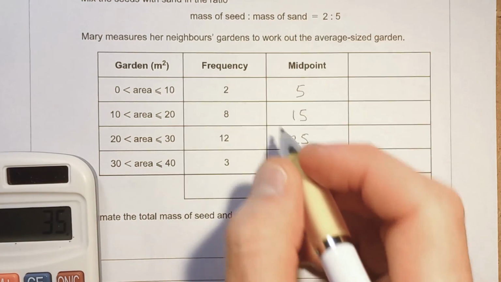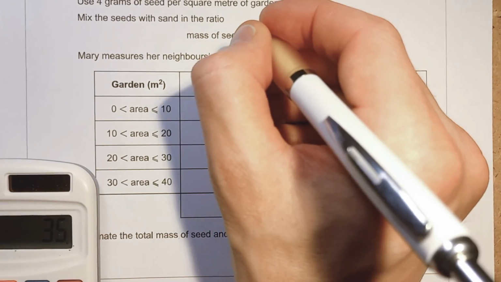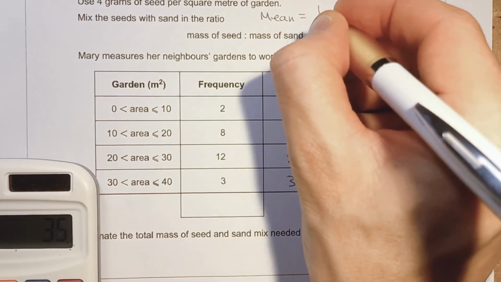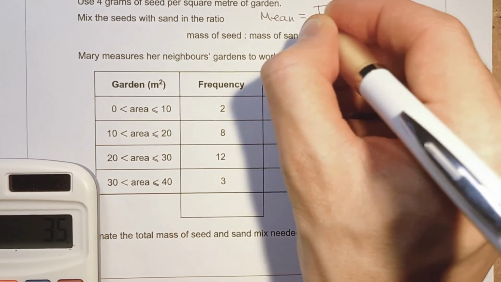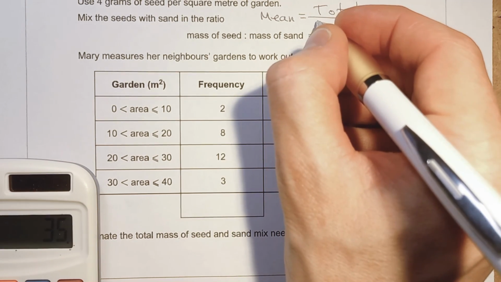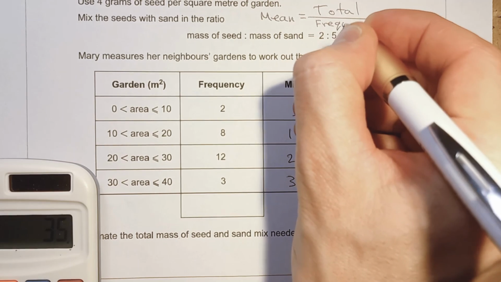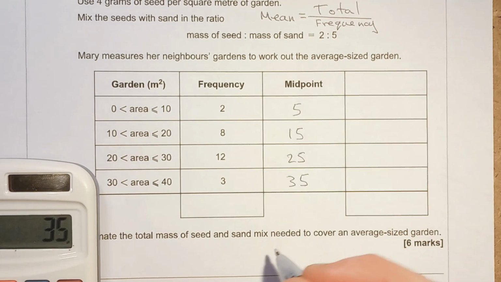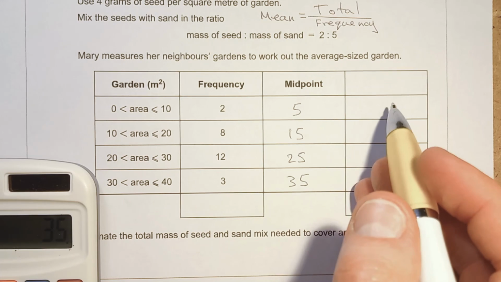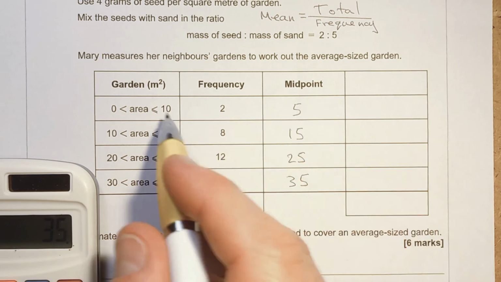Now, we're working out the average, so that's the mean. And if you remember, let's put it down here, the mean is worked out as the total. So in this case, it's going to be the total area divided by how many, or the frequency. So to work out the total area, we need to work out the area of each of these ranges.